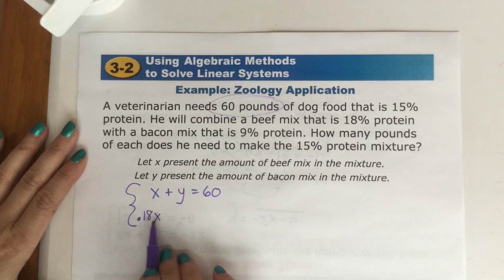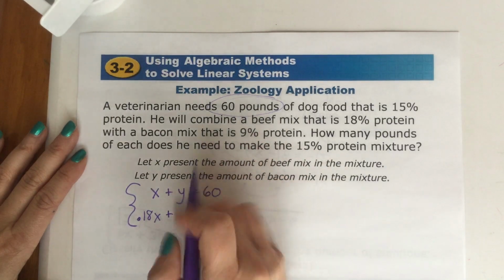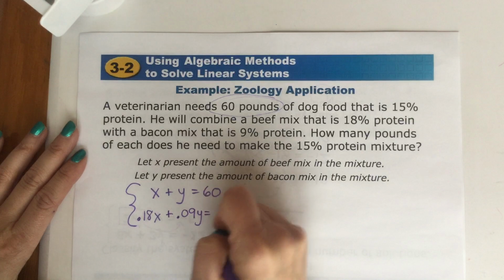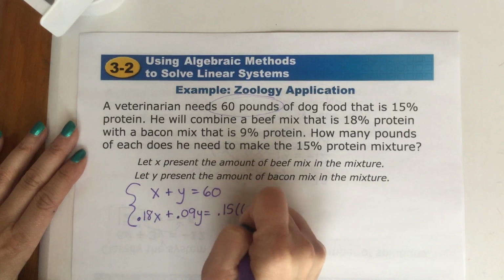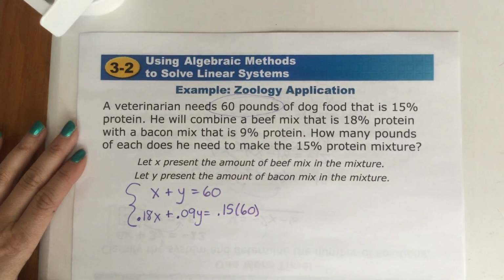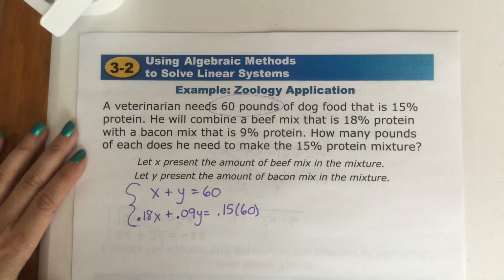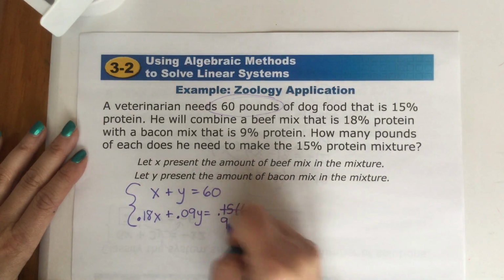So 0.18X plus bacon is 9% protein, 0.09Y, we need 15% of the total. We know the total is 60. So I can take this 0.15 times 60, and this is actually 9.